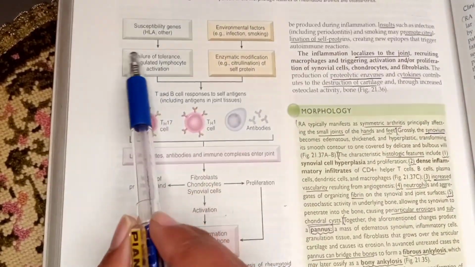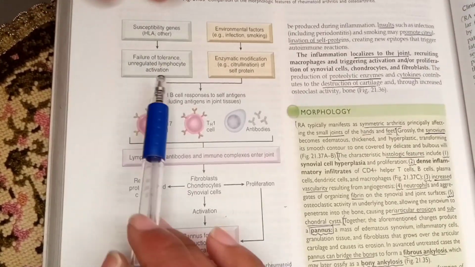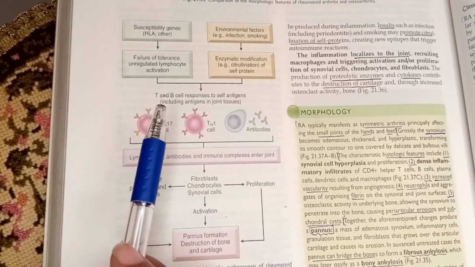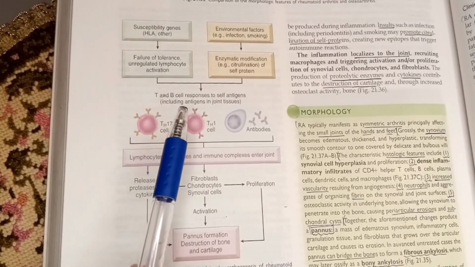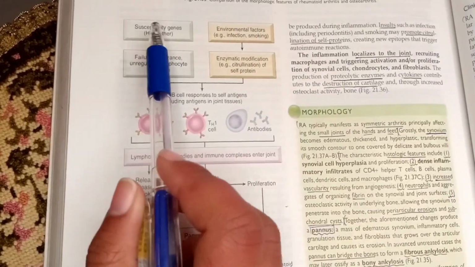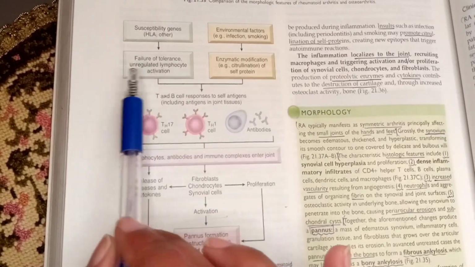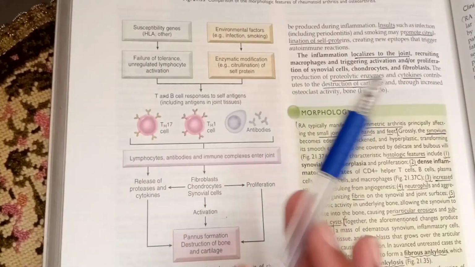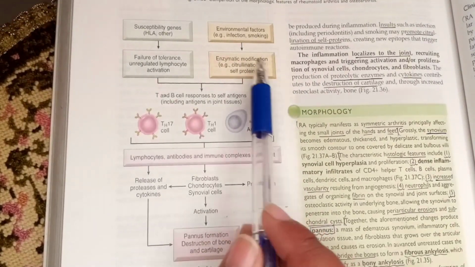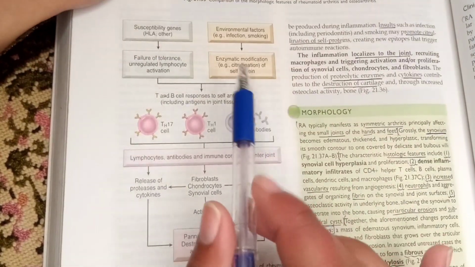All right, now here you can see that it is caused by two things. The susceptibility genes can be like HLA or PTPN22. All right, as I've told you in the difference. Now the environmental factors can be like infection or smoking. Now these susceptibility genes would lead to the failure of tolerance, and there would be unregulated lymphocyte activation. Then the environmental factors are responsible for the enzymatic modification. It means that they would cause the citrullination of the self proteins.